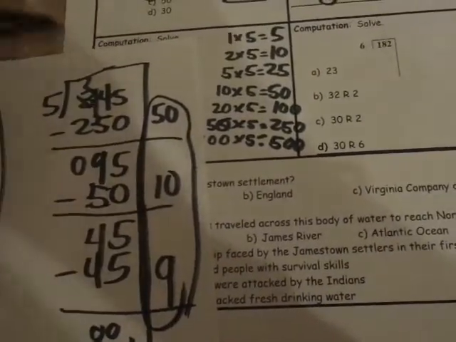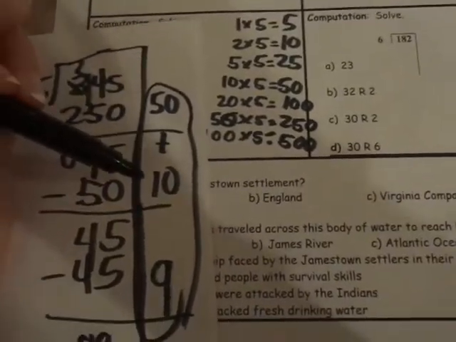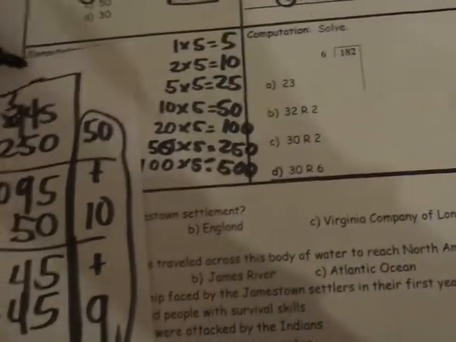Now I add my sidebar numbers. 50 plus 10 is 60. Plus 9 is 69.